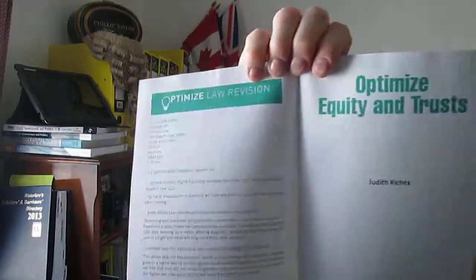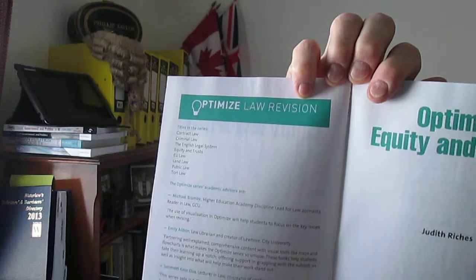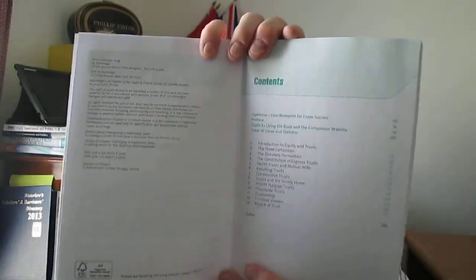There's the front of it. You can see, that tells you about the Optimised series. These are a number of books which Routledge have produced, which I think are very helpful. You've got 13 topic areas which are covered here for revision, and you can pick what you want. This explains Optimise Your Blueprint for Exam Success, which is their little sort of title for their mission.